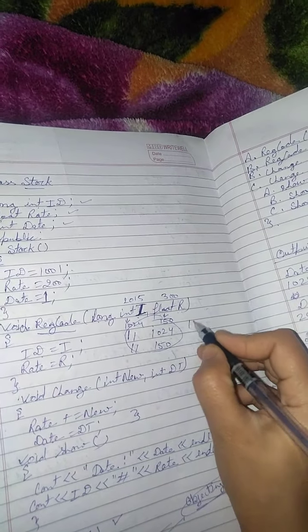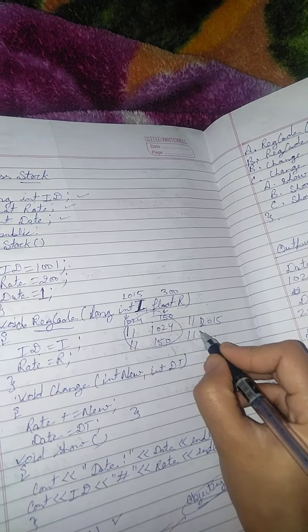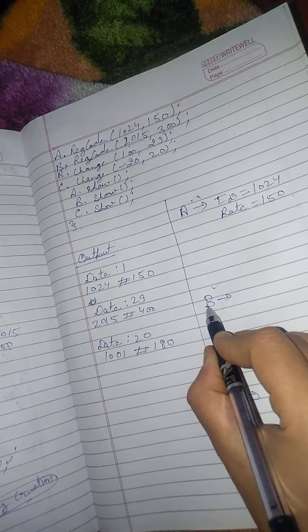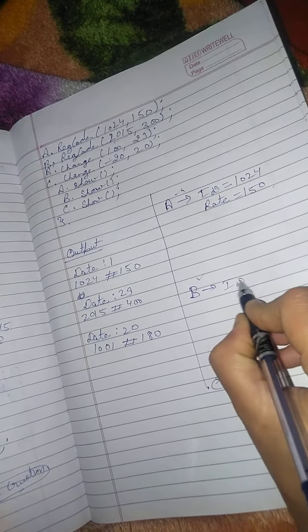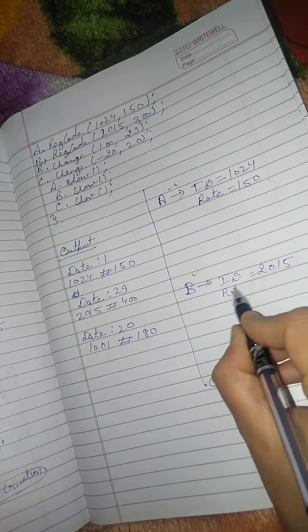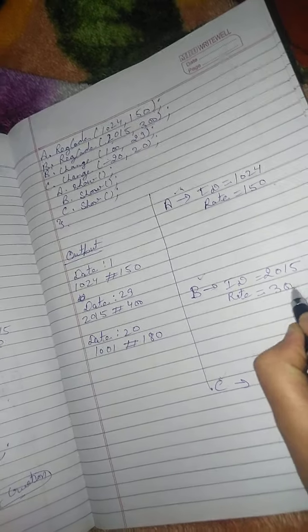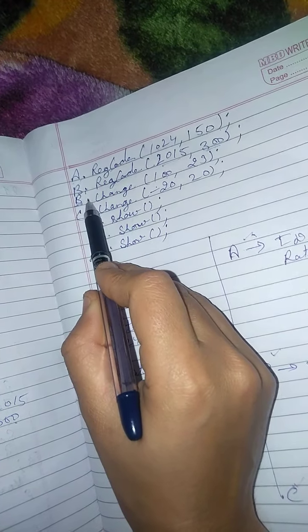Here the value of id is 2015 and the value of rate is 300. Write it here. In the case of object B, the id is 2015 and the rate is 300, right?